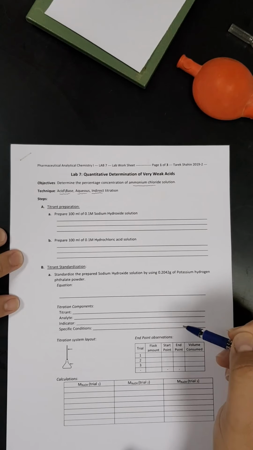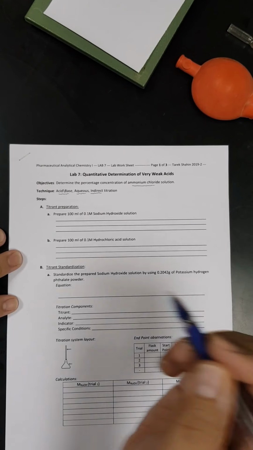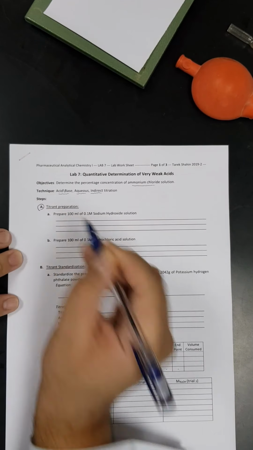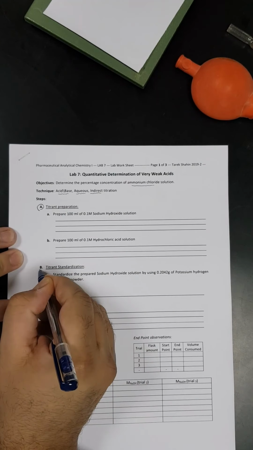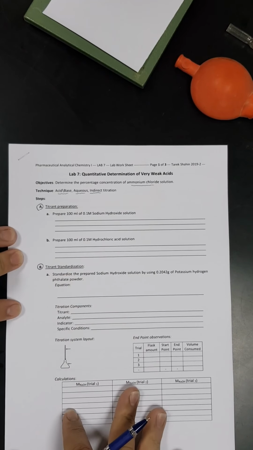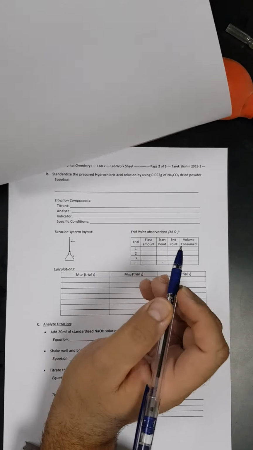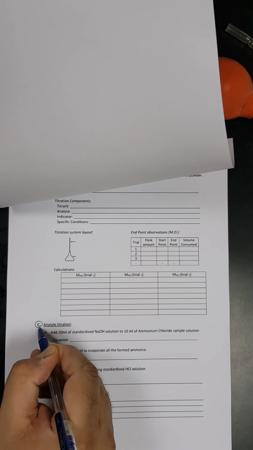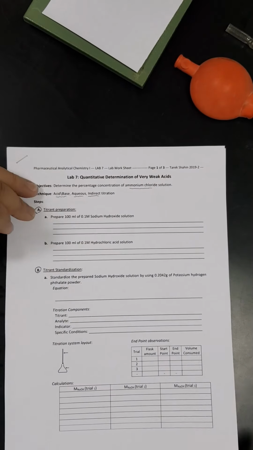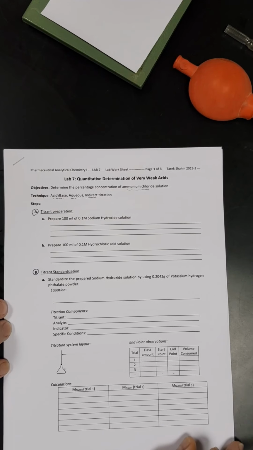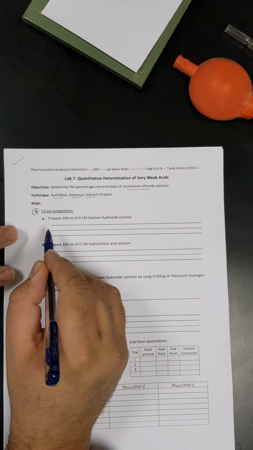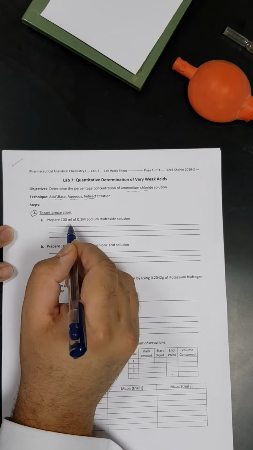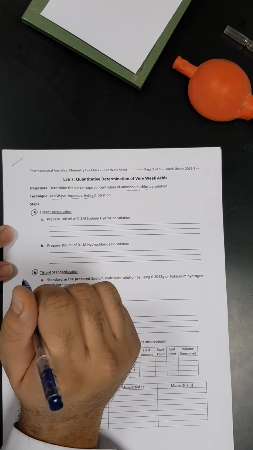Before starting any titration, we have to do the design of the experiment, which usually starts with titrant preparation. Then we have to do standardization of that titrant. Then we have to titrate our analyte. So these are the three major steps. Now let's go to the first step, which is preparation of 100 ml of 0.1 molar sodium hydroxide solution.